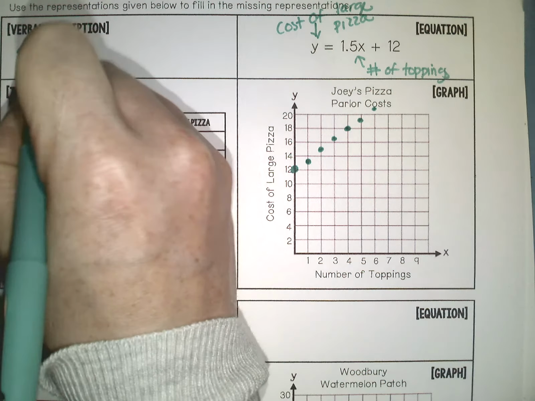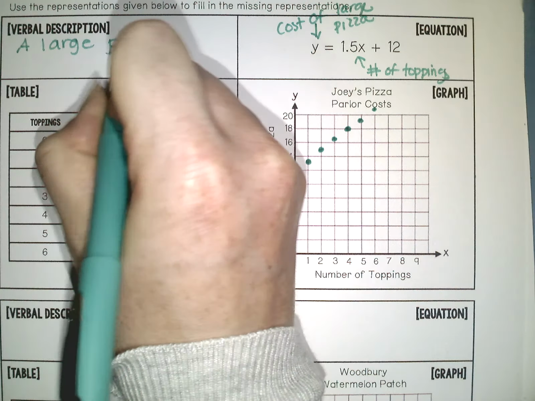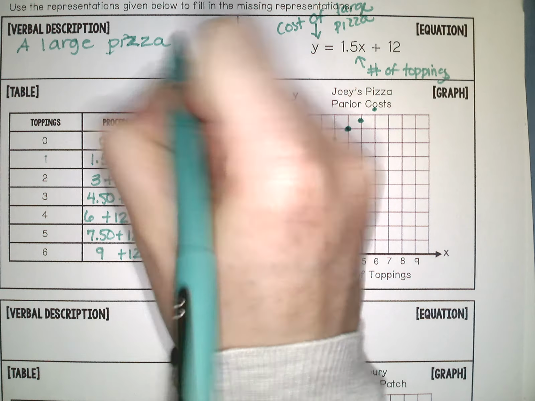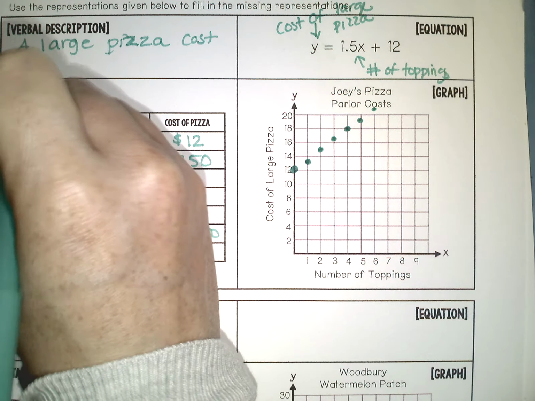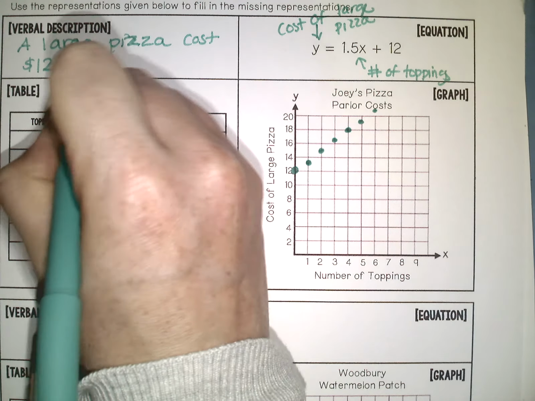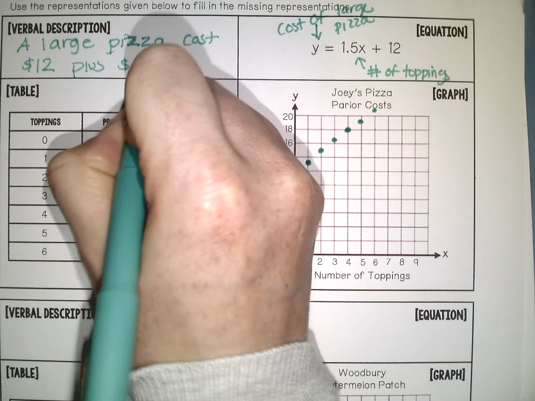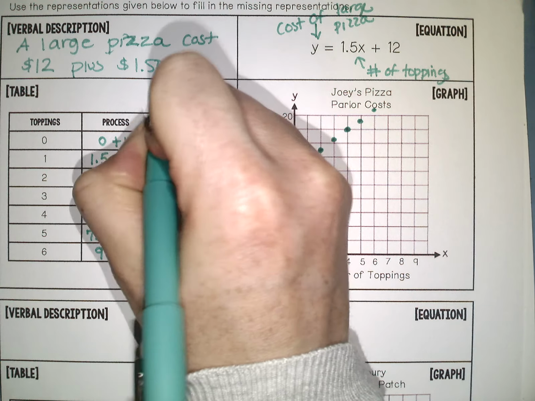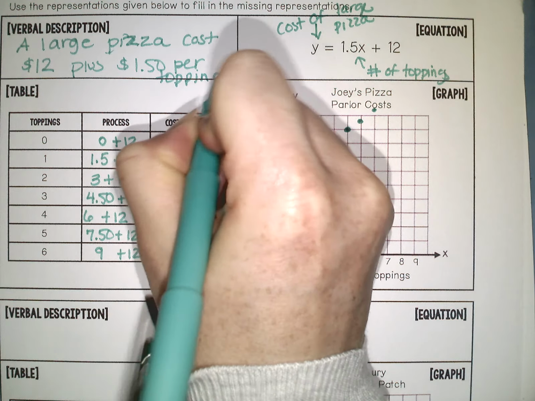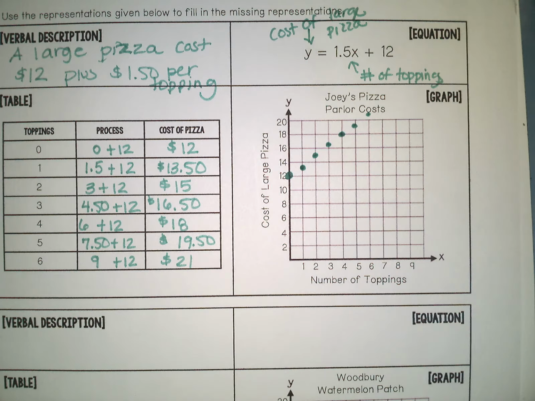So now we can give an easy verbal description. So a large pizza cost $12 plus $1.50 per topping.